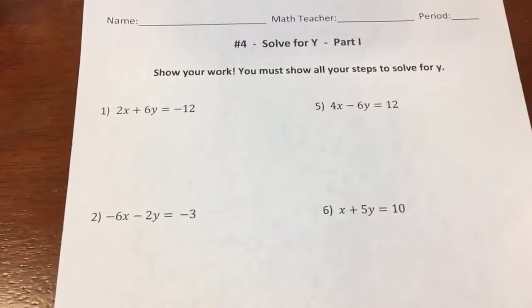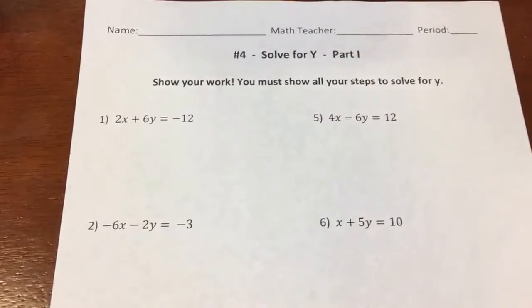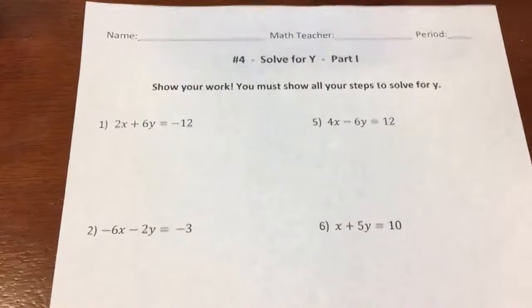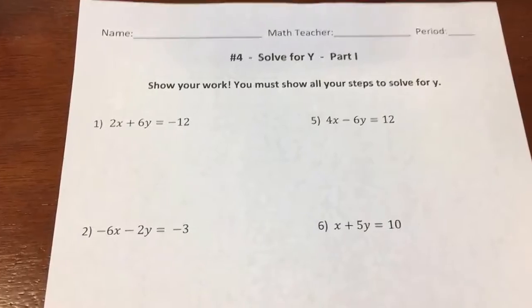Okay, today to get you ready for algebra, you're going to learn to solve for y. So you're going to be solving equations. Before we start solving these equations, let's turn your paper over on the back and review a few things that you know. In the past you have solved equations.